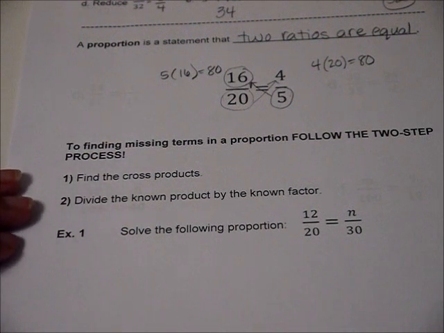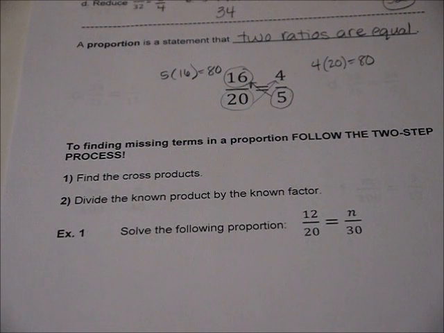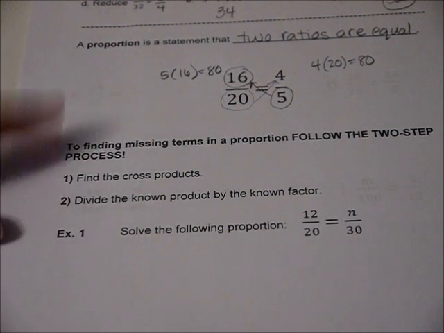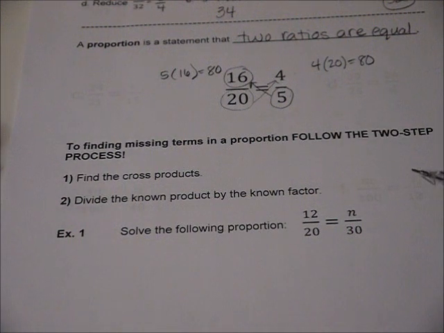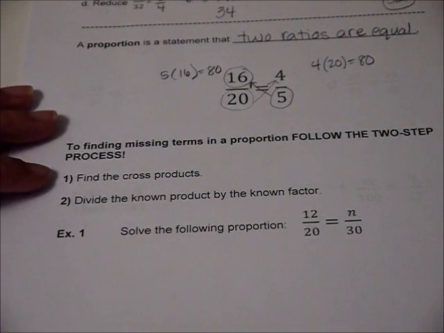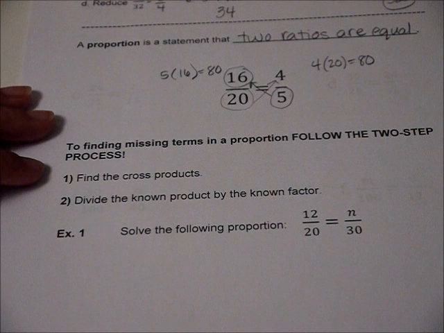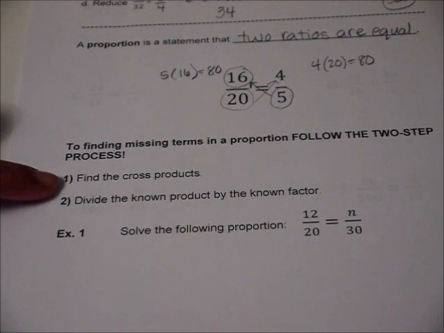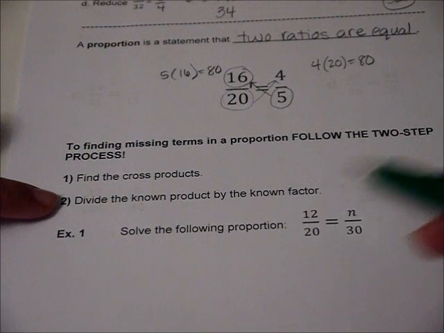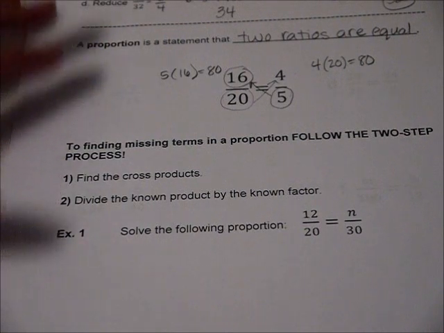We're not going to do it in our head, because this is going to get us used to practicing solving equations algebraically. That's why this is in bold; it means I need to see it done exactly the way I am showing it. First we find the cross products. Next we divide the known product by the known factor, and I'll show you what that means in a moment.